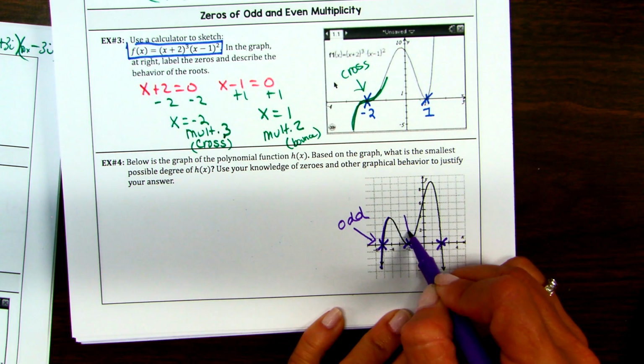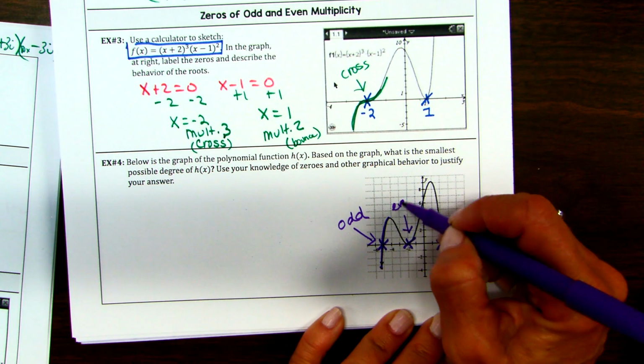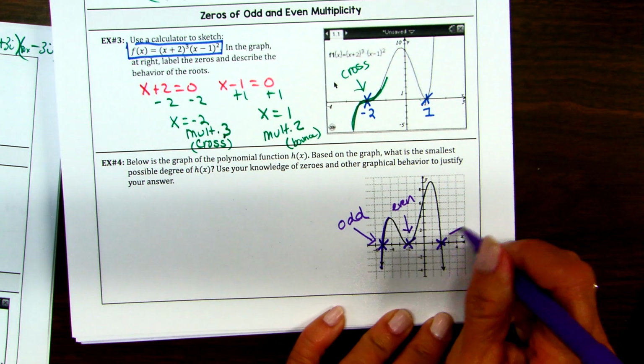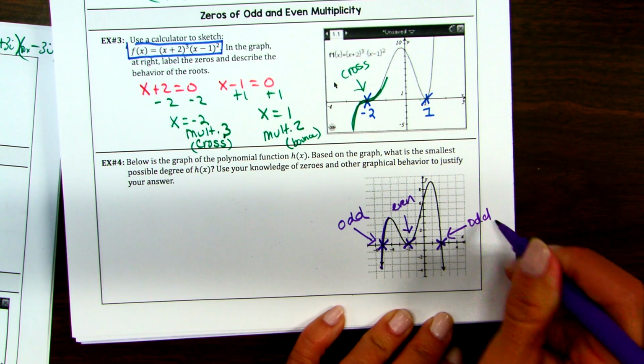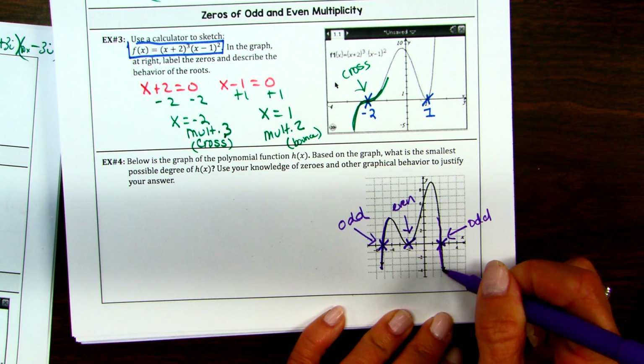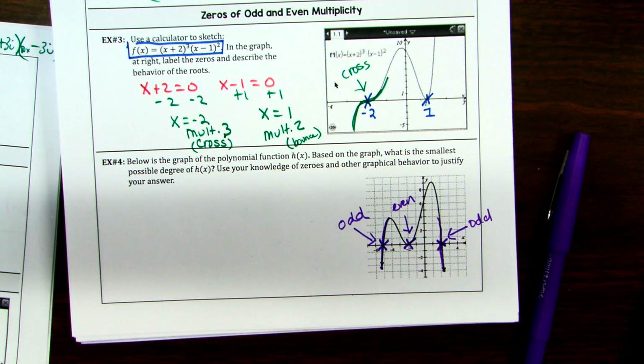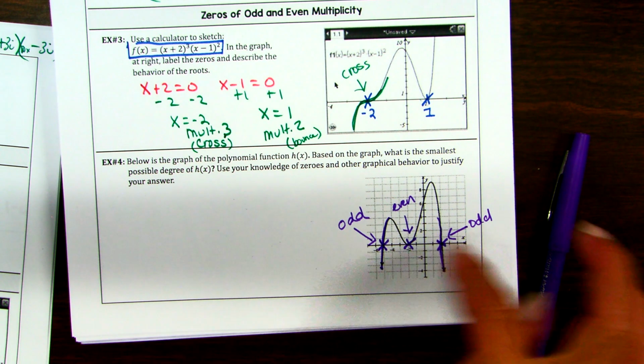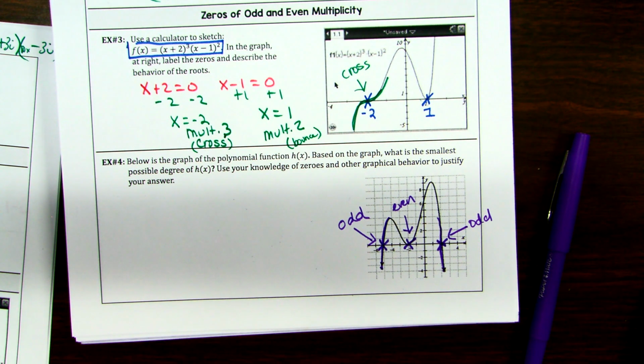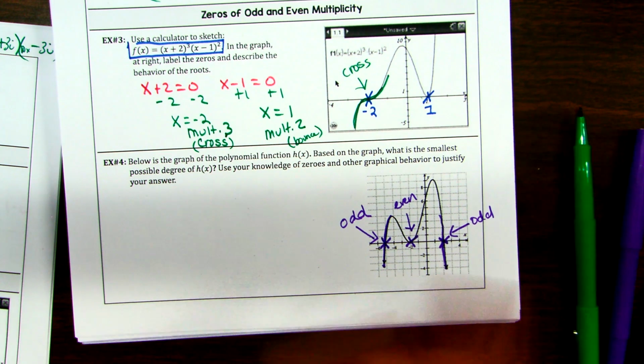This one bounces, so it would have even multiplicity. And we have another one that is odd. We know it's odd, again, because it crosses. So here's where multiplicity tells us how a graph interacts with the x-axis. Now that I went over that, file it away somewhere. We'll talk about it again another day because it's not in today's homework.